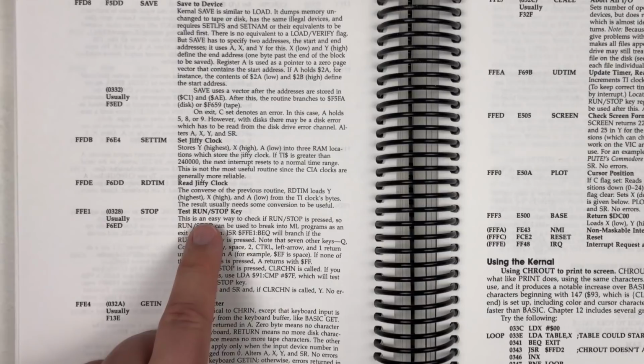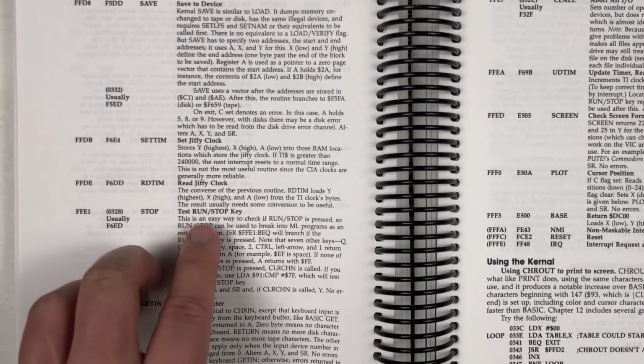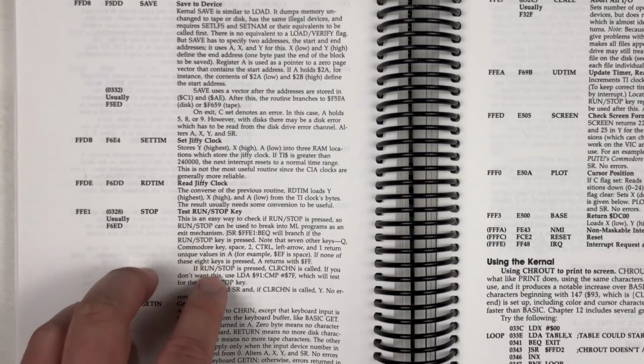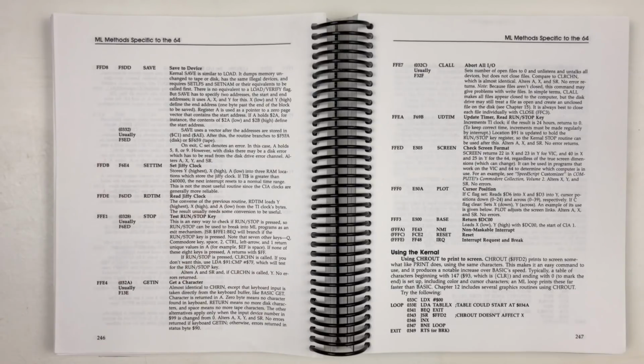I keep thinking about trying to make a video proving that the RUN/STOP key really is just called the STOP key. This is the only respectable book that really likes insisting on calling it RUN/STOP. I'm okay with calling it RUN/STOP. I won't get into that today.